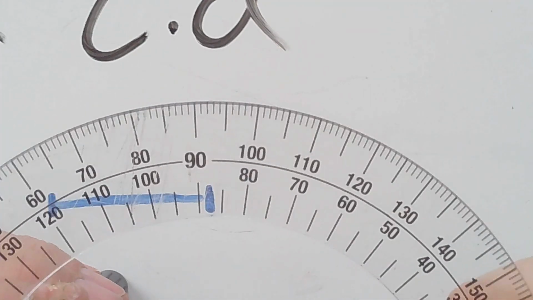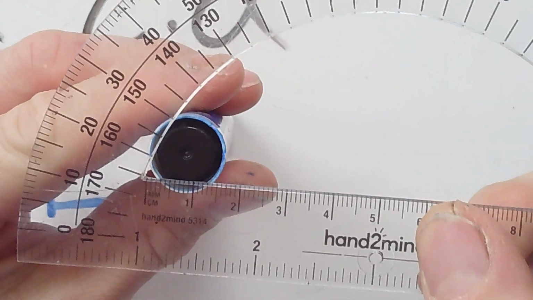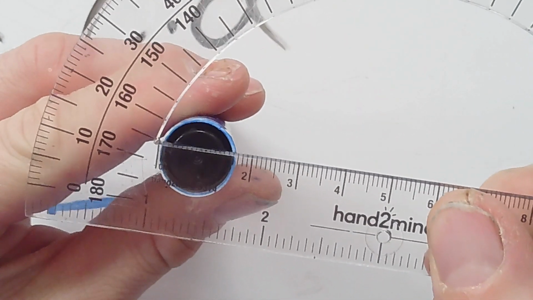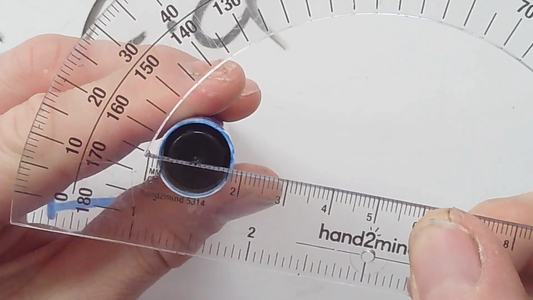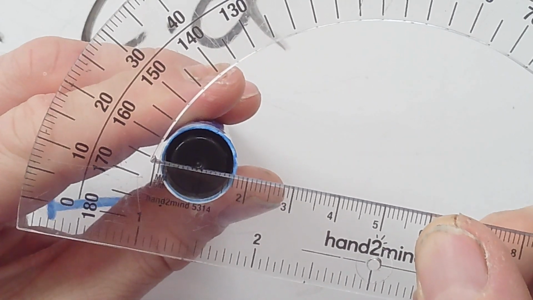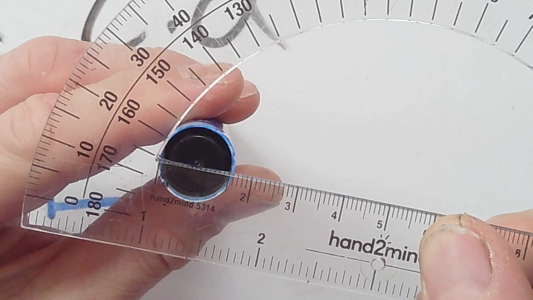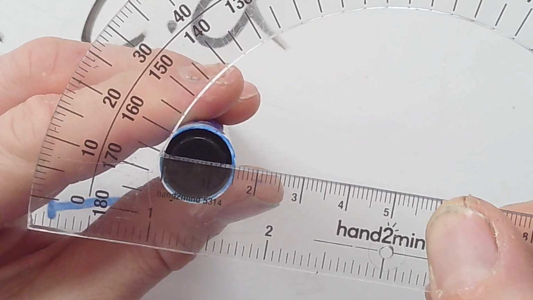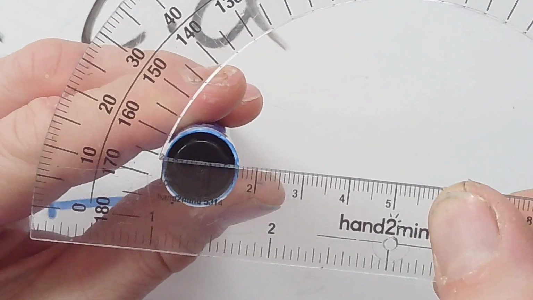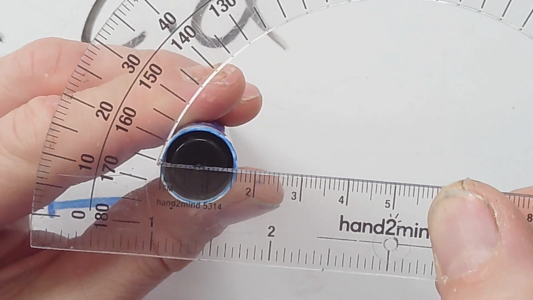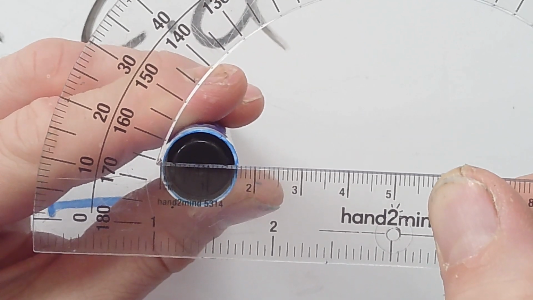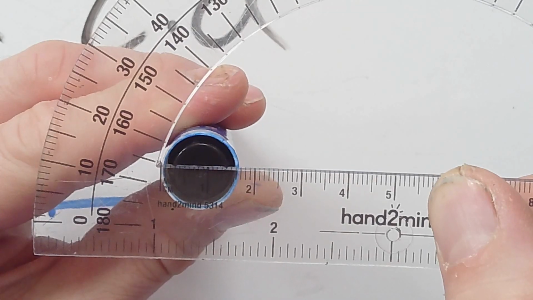Okay, the diameter I can measure pretty easily, like this. I'm going to take a ruler, or my protractor here, and I'm going to put the point on one of the circumference, and I'm going to rotate it until I see the maximum reading that I can get, and that maximum reading looks like about 1.7.